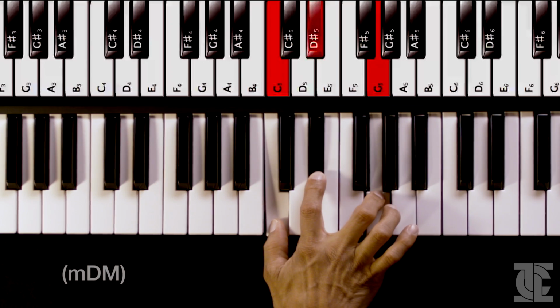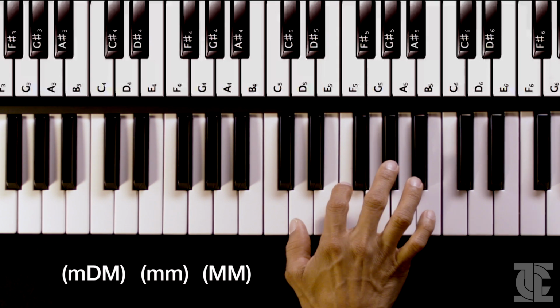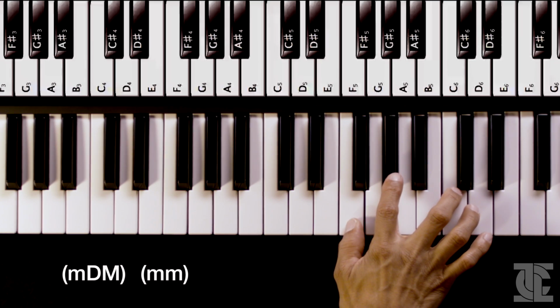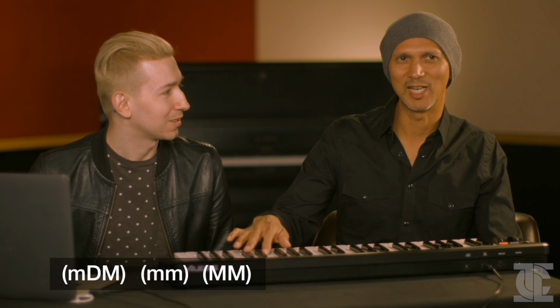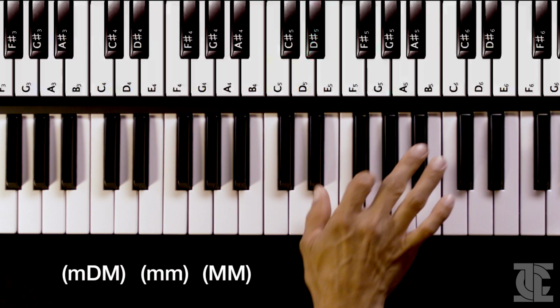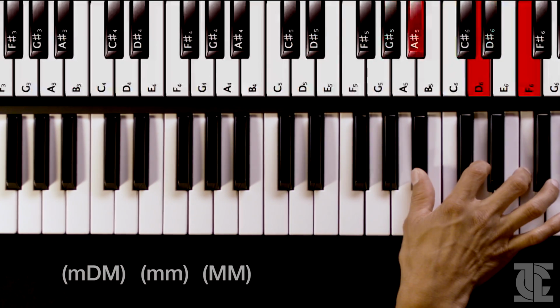The first one's minor, second one's diminished, third is major. I visually see that as little m, d, big M. That's how I like a mental picture to remember that. And then we have little m and m. The next 2 chords are minor, minor. And then big M, big M, major, major. Minor, diminished, major, minor, minor, major, major. We'll show the formula on the page, but just a good, easy way to remember it. It's just little m, d, big M, and then little m, little m, big M, big M, like M&Ms. Just think of the candy.